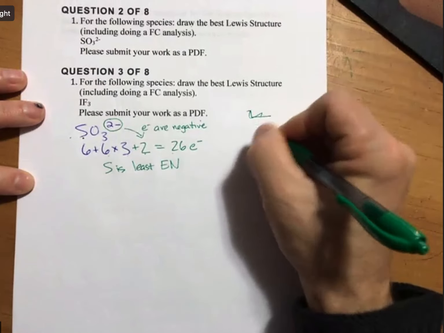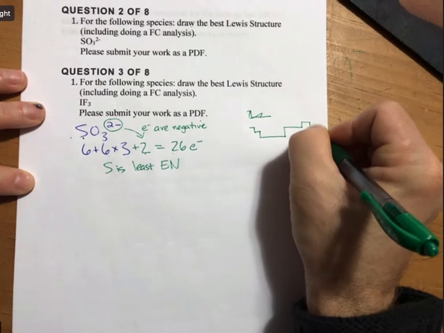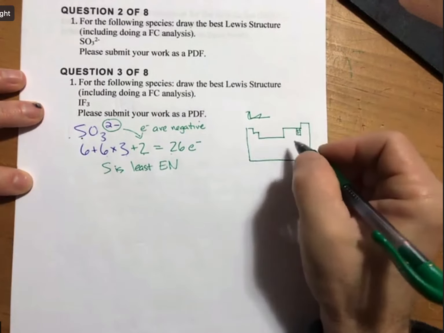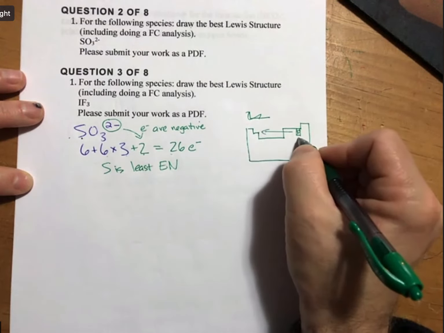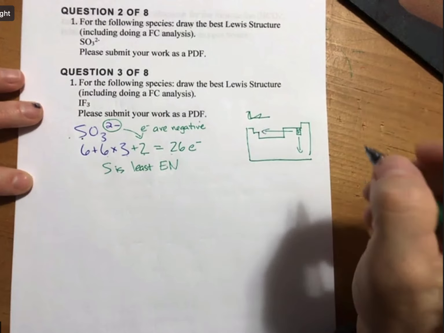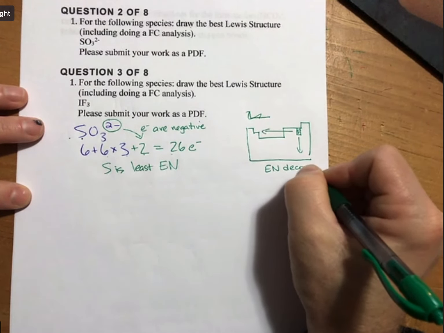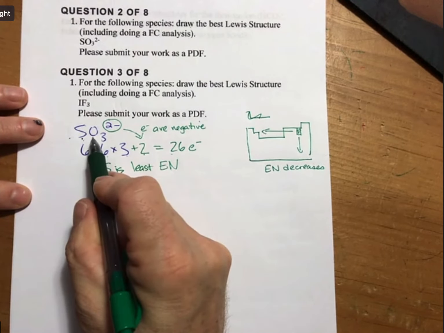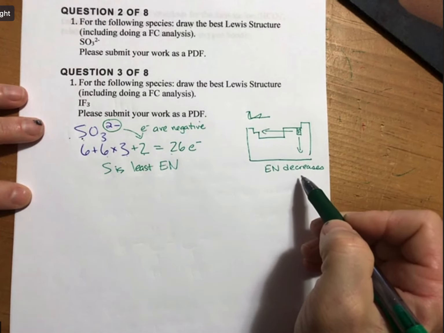Let me draw my little picture of the periodic table. There's fluorine. As you go to the left and as you go down, electronegativity decreases. And sulfur is under oxygen, so sulfur going down must have a lower electronegativity.